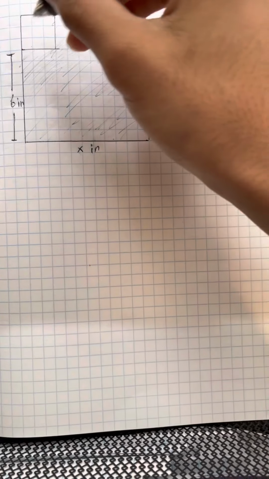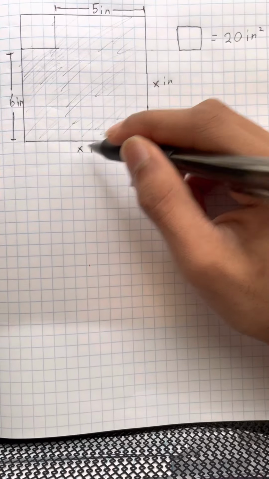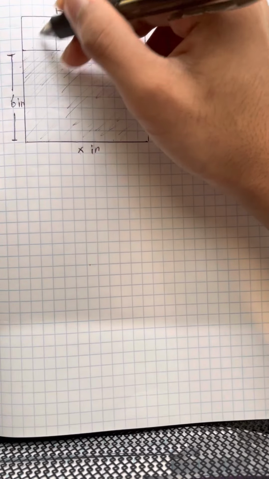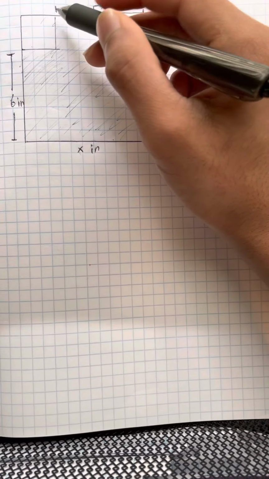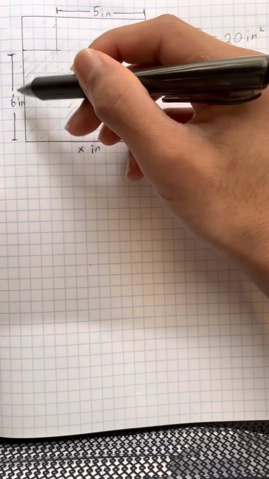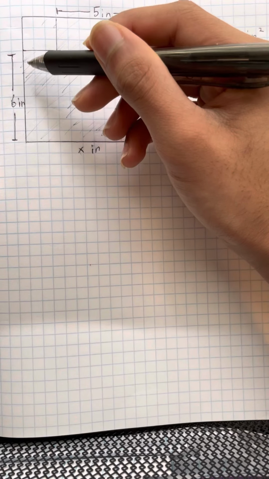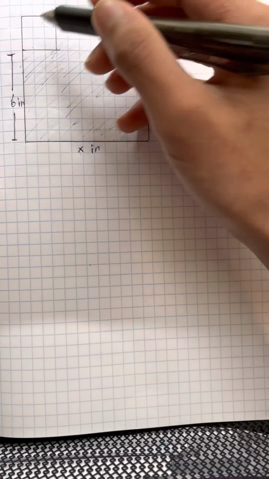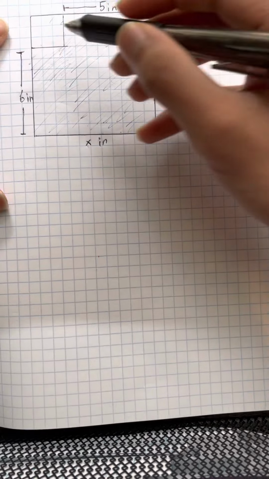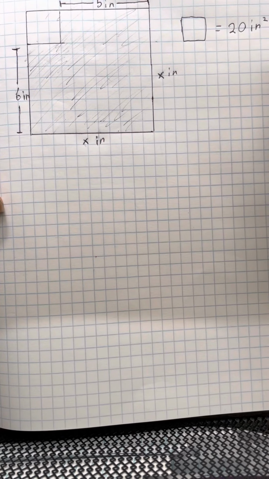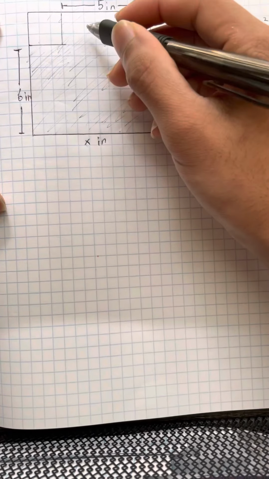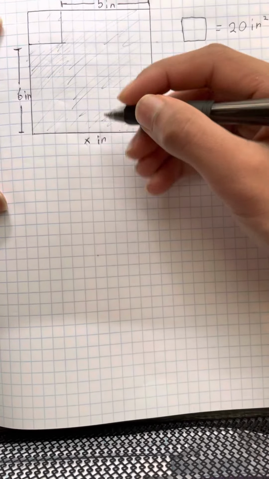So we have a square here with length and width x. We also have a tiny cut picture right here, where x minus 6 is equal to the length, and x minus 5 is equal to the width of the cut picture. And so the area of this cut picture is 20 inches squared. So let's write an equation for the cut picture. Our goal is to find the area of this original picture right here.